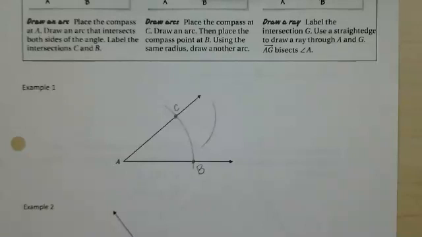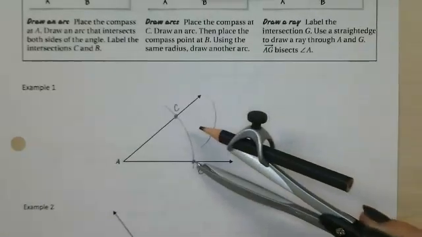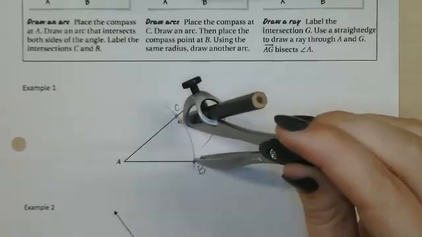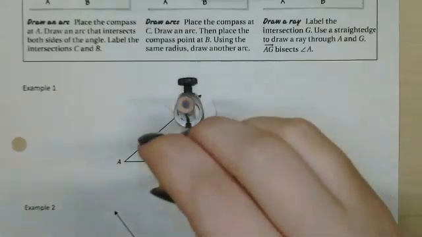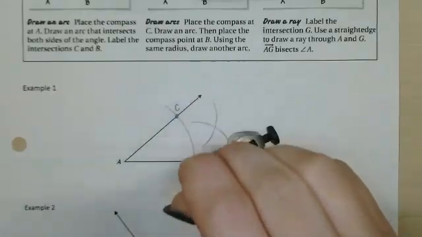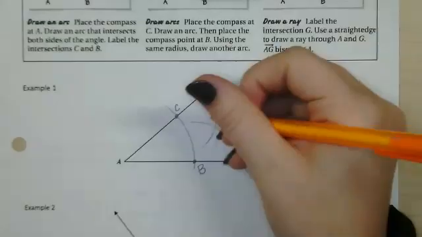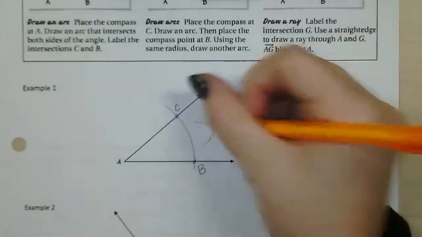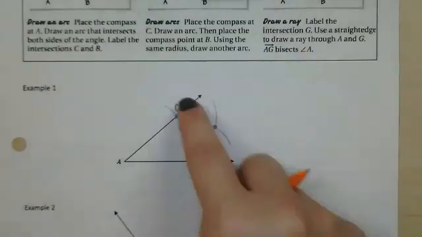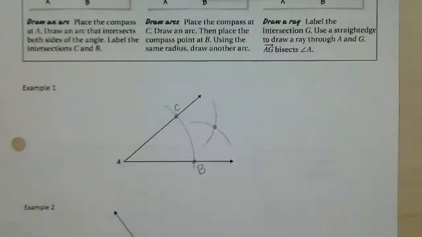Then keep your compass at that same width. Flip it around. Now put your pointed end on B and draw the exact same arc. As long as you didn't change the width of your compass, those 2 should intersect each other at not just any point, but right in the middle of these 2 lines.